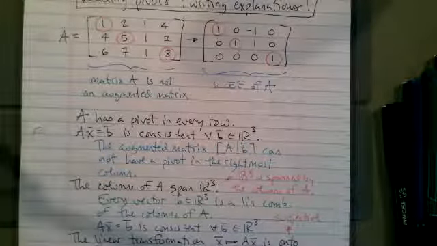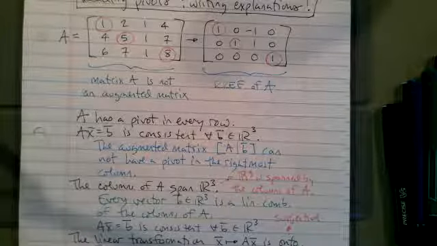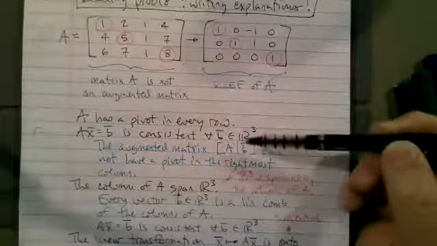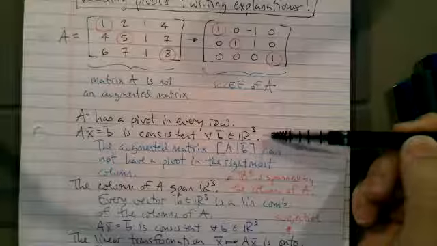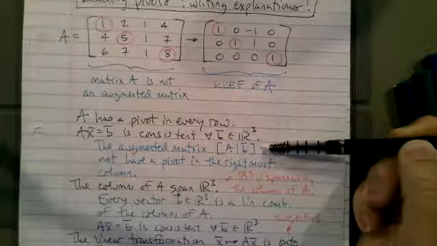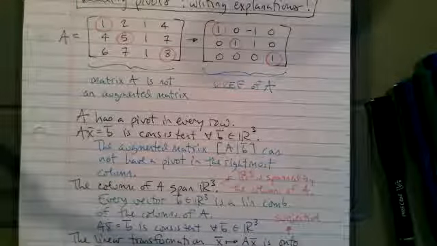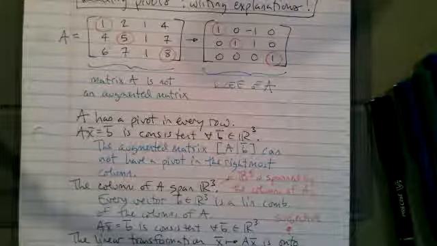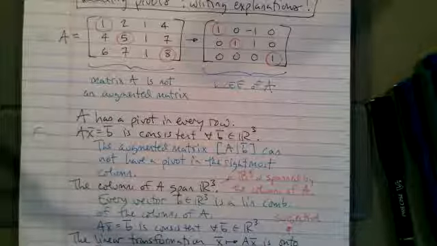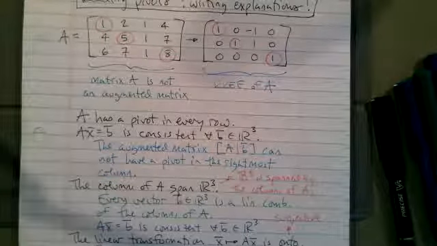You can't refer to the rank of the augmented matrix without telling me what the rank of the augmented matrix is. What you're doing is arguing that Ax equals b is consistent for all b in R3 by stating that Ax equals b is consistent for all b in R3. And that's called begging the question. You can't just make your conclusion by saying something that's equivalent to it. You have to tell the reader why you are able to make that conclusion. Does that make sense? That's the most important thing.